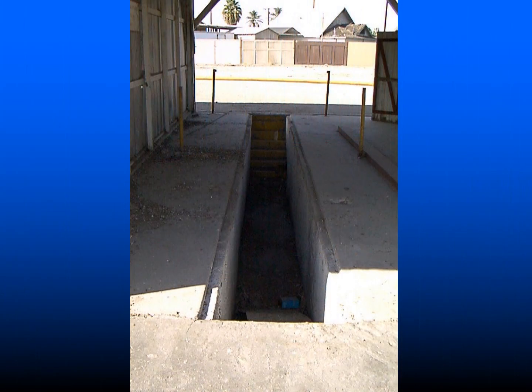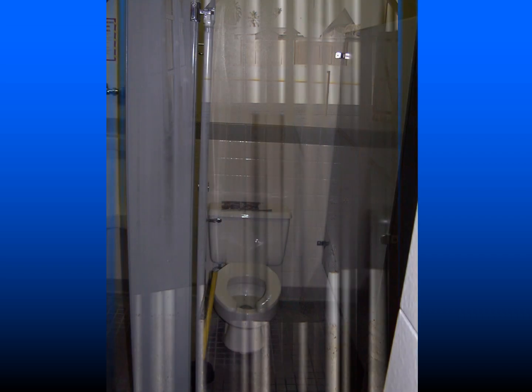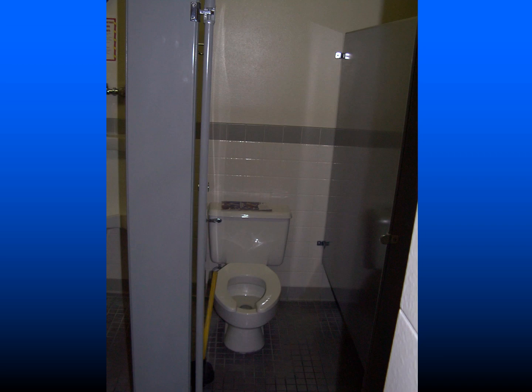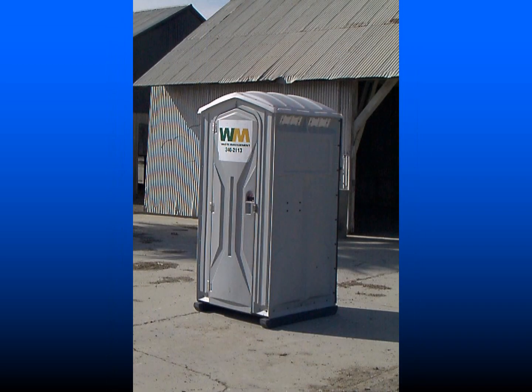How about this trench? Does this meet the definition of a confined space? How about the restroom inside Station 43? Does it meet the definition of a confined space? What about this portable restroom? Does it meet the definition of a confined space according to OSHA?